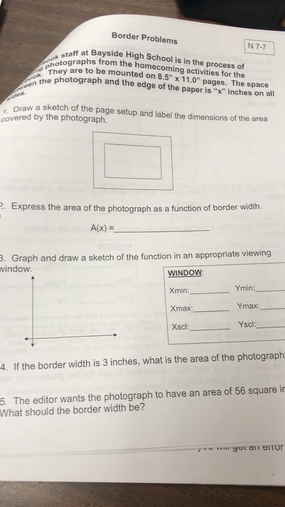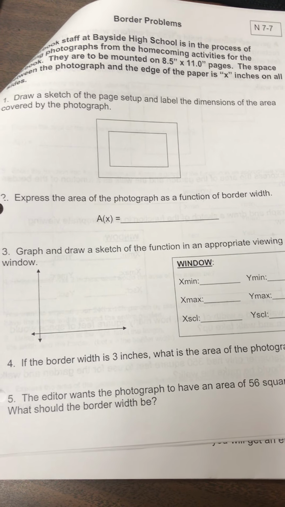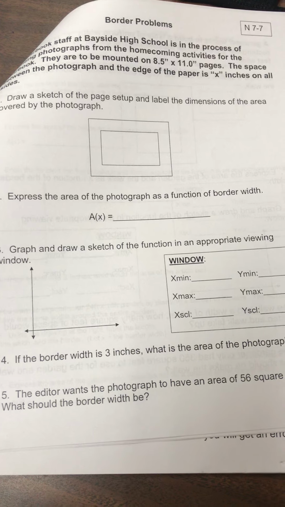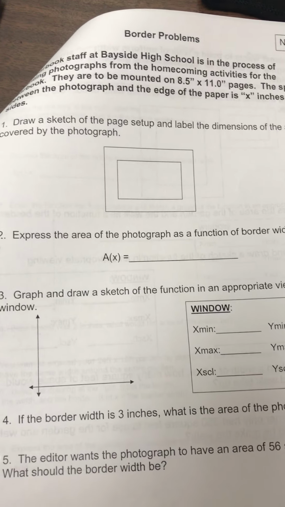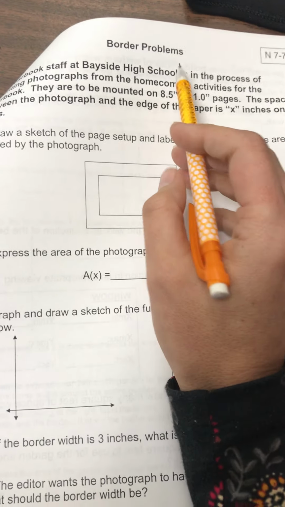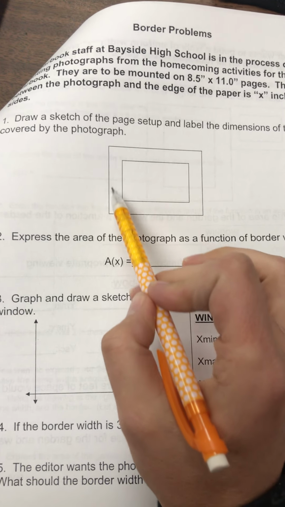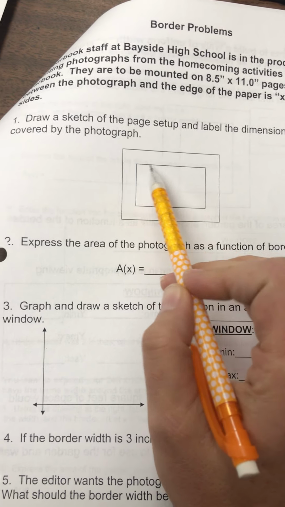The video for the notes for 7-7. All right, so in 7-6 we did fence problems, right? Now today we're talking about border problems, where you have a border that goes around a rectangle, okay?